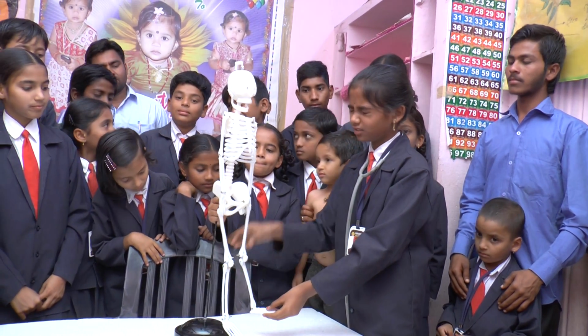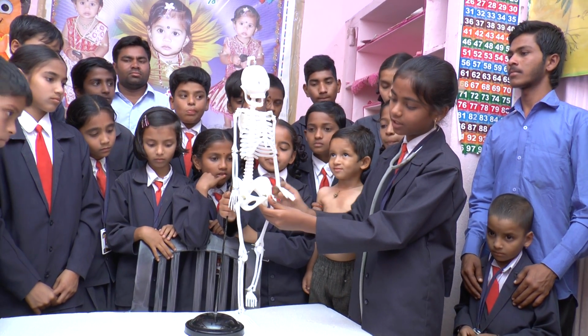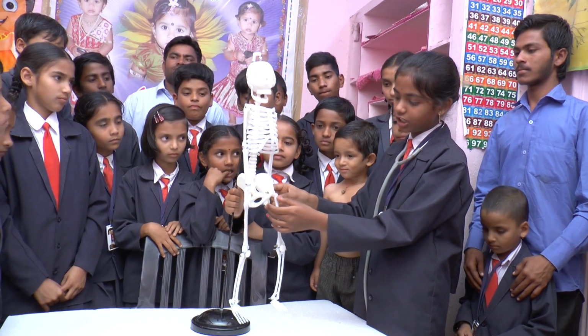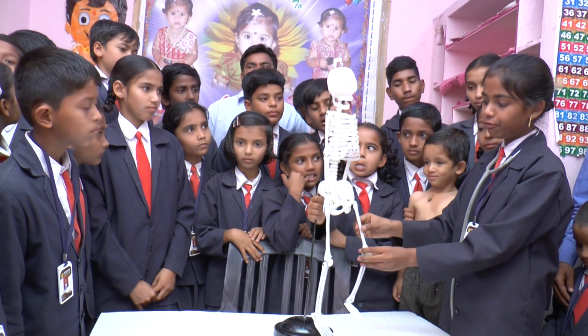And now the hip joint. Here the hip joint is present. By this hip joint, the thigh bone is joined. It is called the thigh bone here. The thigh bone is also called the femur.